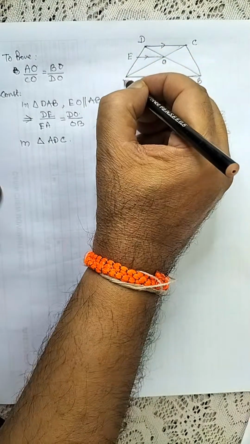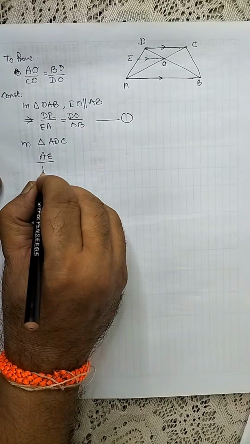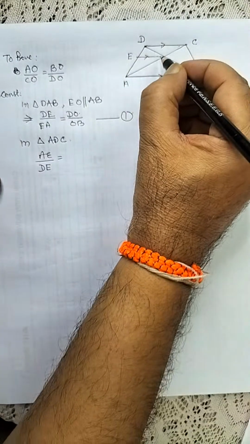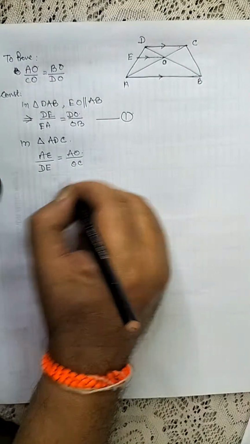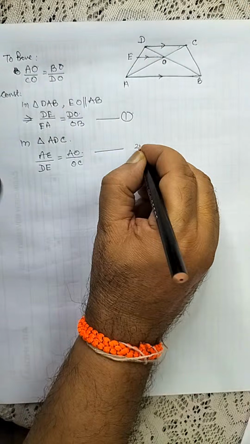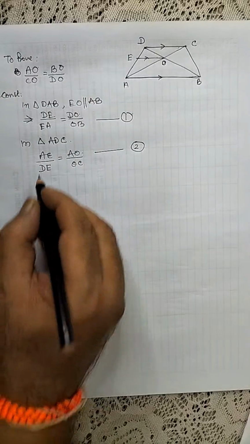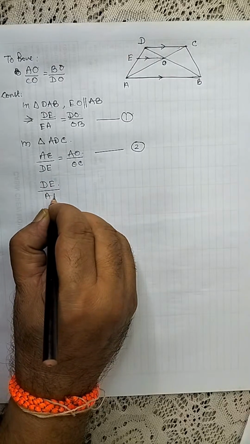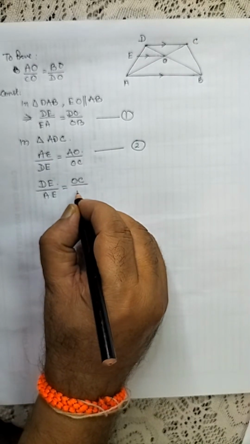now AE on DE is equal to AO on OC. Call it 2. Now see, if I invert it, it gives me DE upon AE is the same as OC upon AO. Clear?